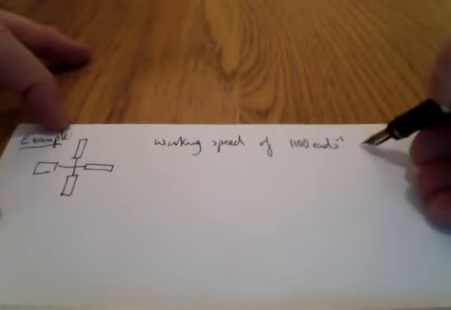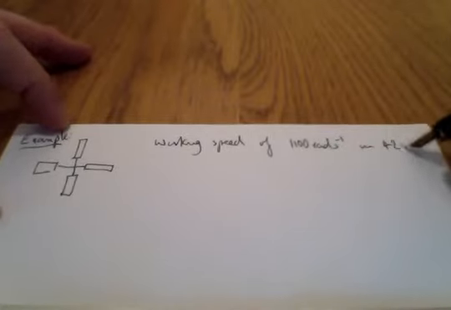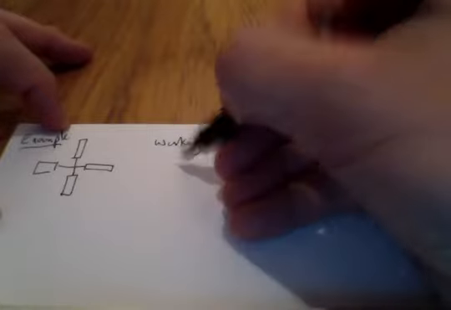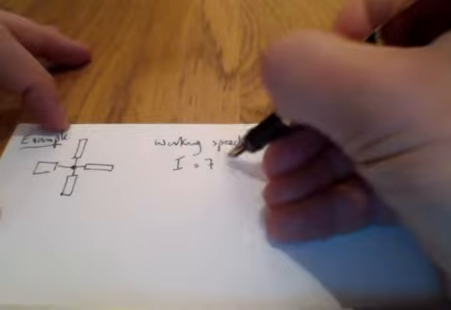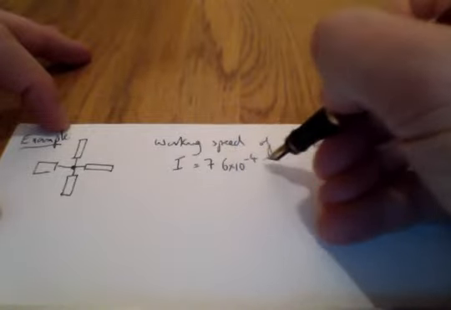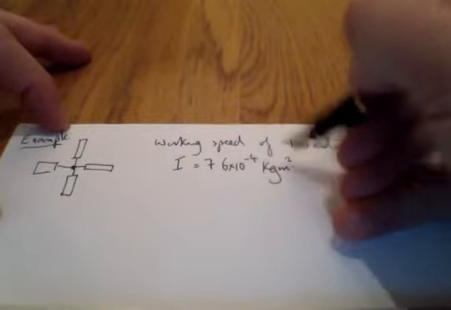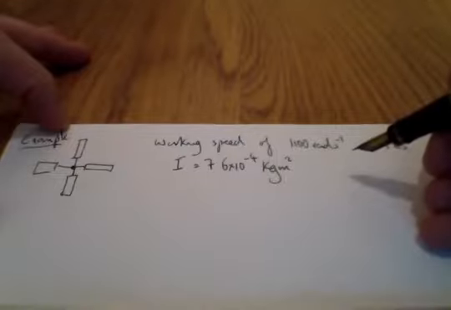And it achieves this in 42 seconds. The moment of inertia around the axis is 7.6 times 10 to the minus 4 kilogram meters squared. It obviously looks very small. These are test tubes after all.